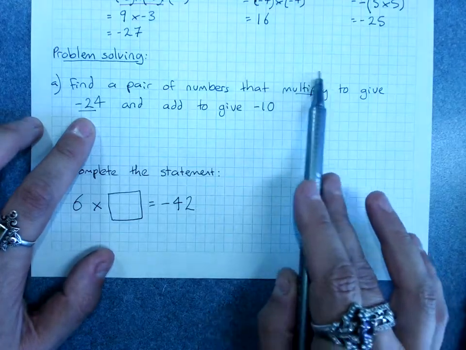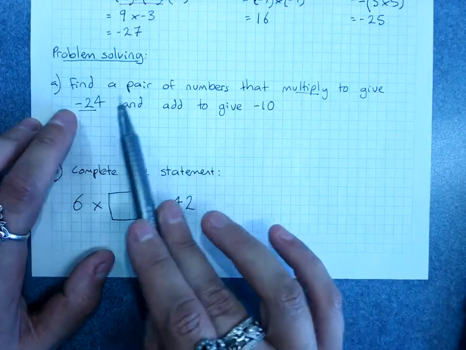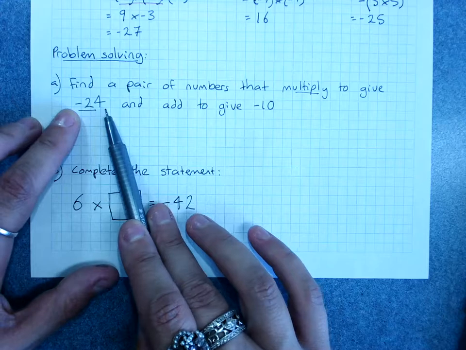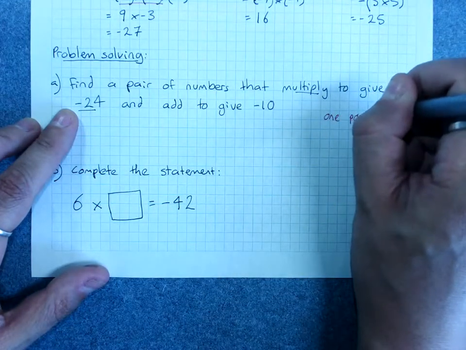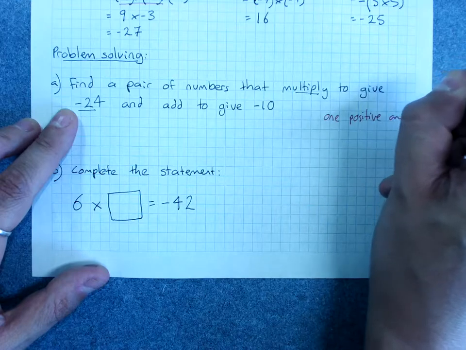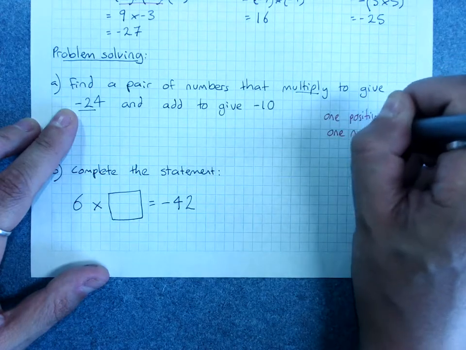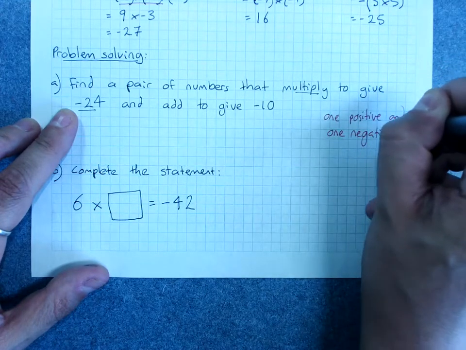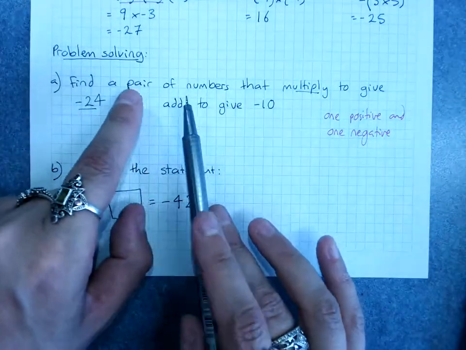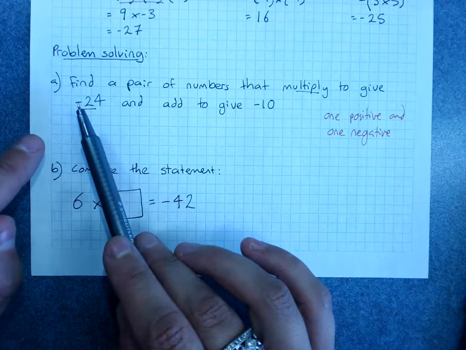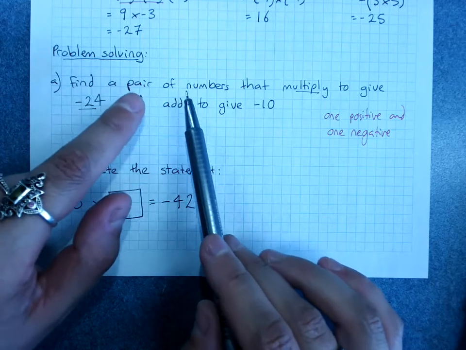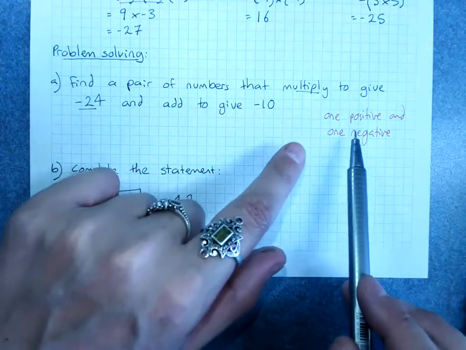If I do a multiplication of two numbers and I get a negative answer, I know that I must have one positive number and one negative number, because they can't both be negatives, because a negative times a negative wouldn't give me a negative answer.